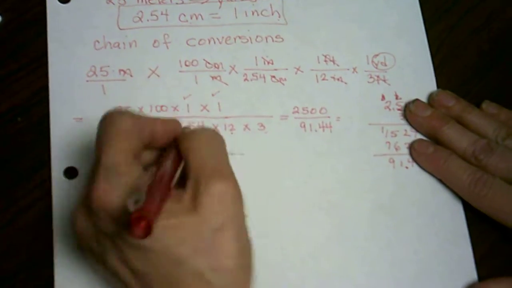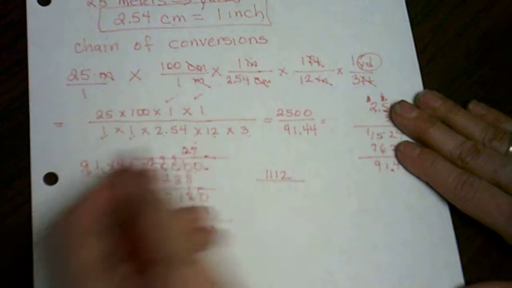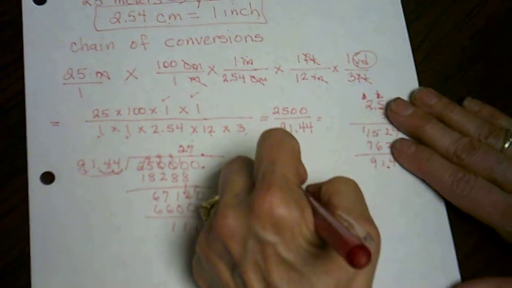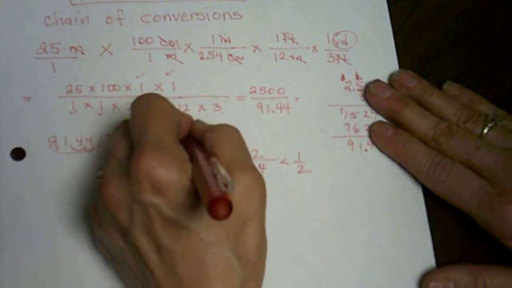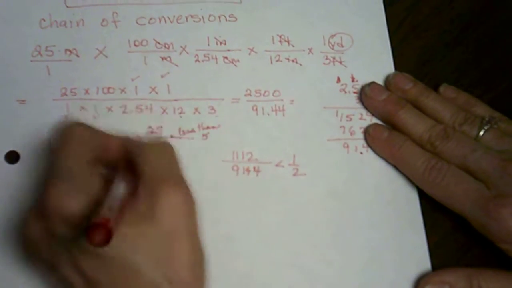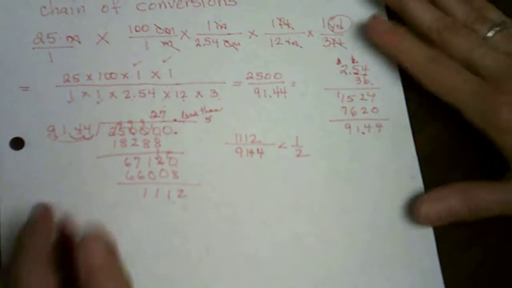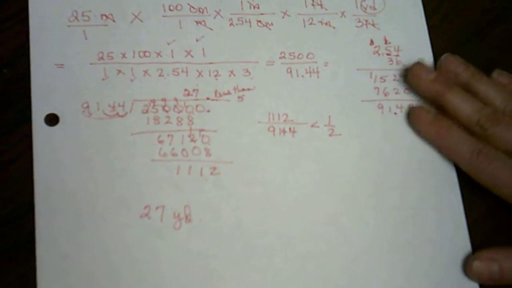This number 111, as we've said in class, if that's less than half of this, which it is, then that number here is going to be less than 5. So if we went to the nearest whole yard, it would be 27 yards.